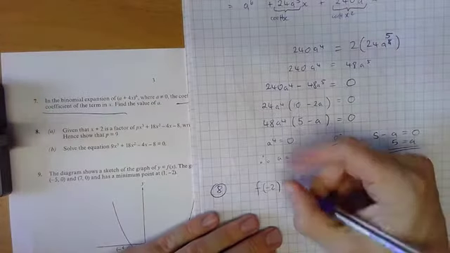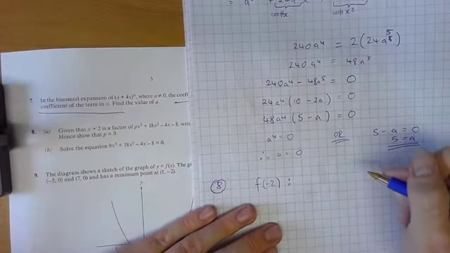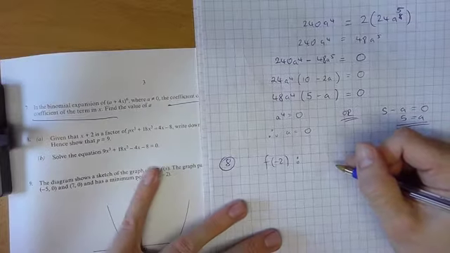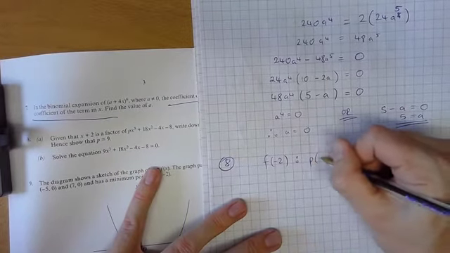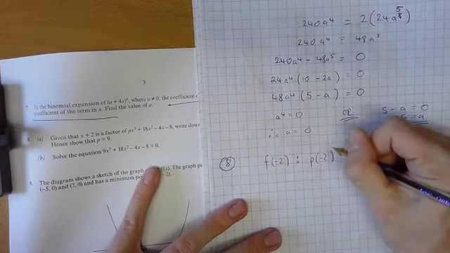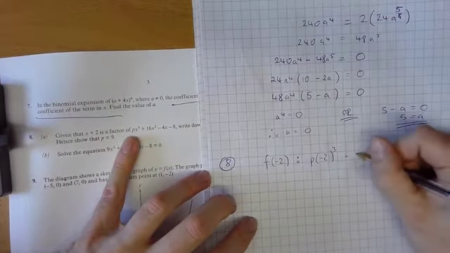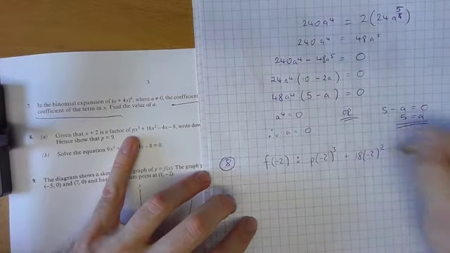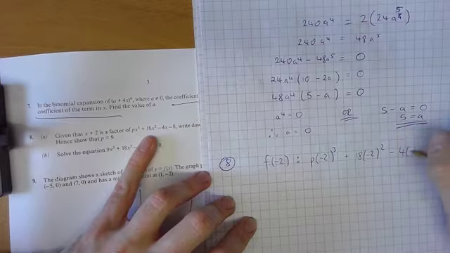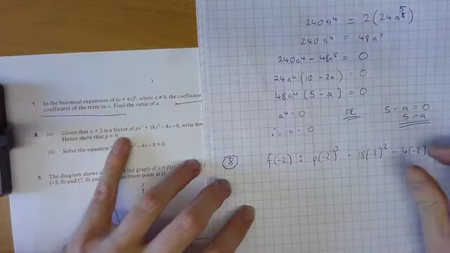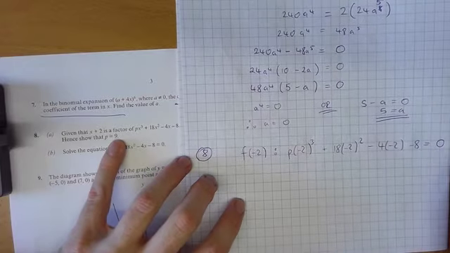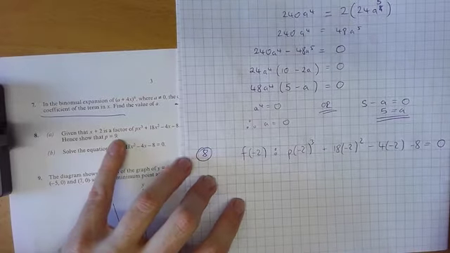So sub in f of minus 2 into that would give me p times minus 2, not squared, sorry, cubed. And then it's going to be plus 18 brackets minus 2 squared, minus 4 times minus 2 and minus 8. And I can put that equal to 0 because it told me it was a factor. If it had a remainder, I would have had to put in whatever the remainder was.